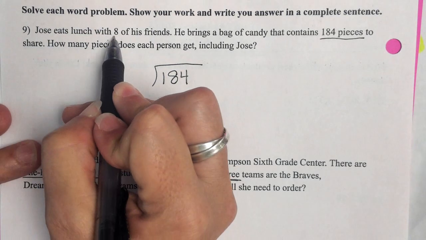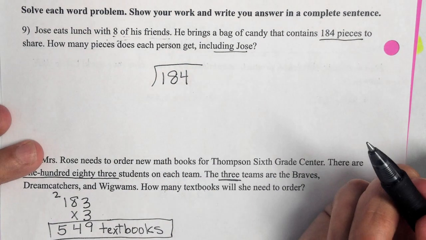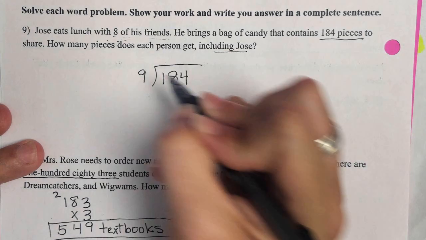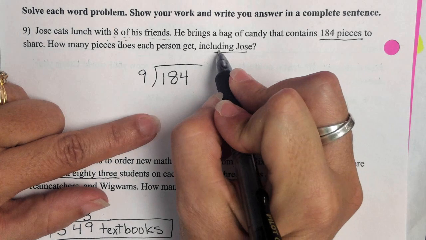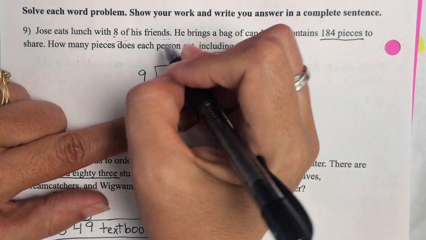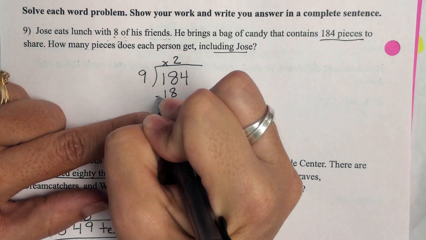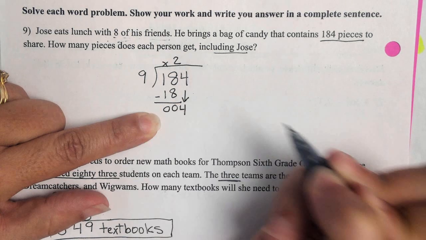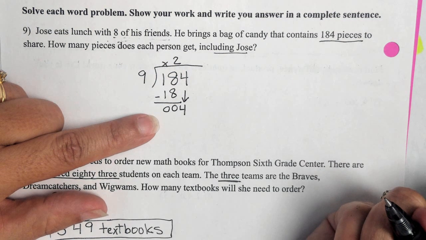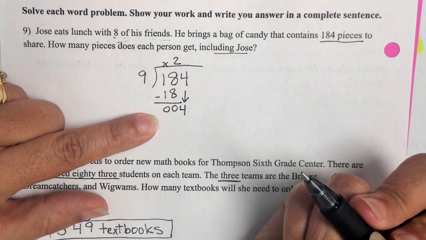Jose and his 8 friends. Including Jose. 9. Listen, we got to read all the words. Including Jose means 9. So, okay, listen, we don't stop right there. You have nothing above that 4. What goes above the 4?